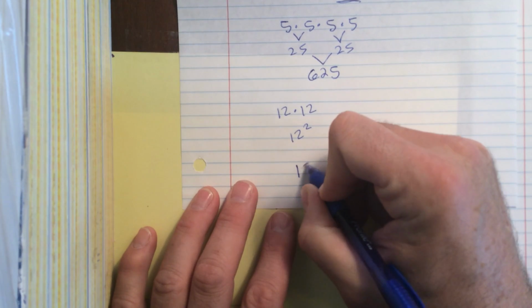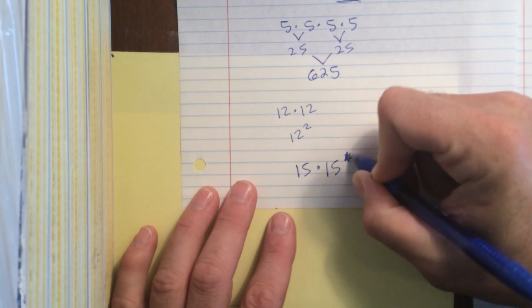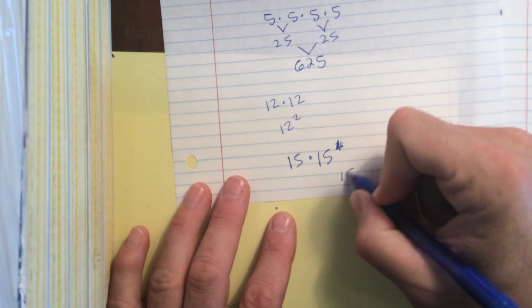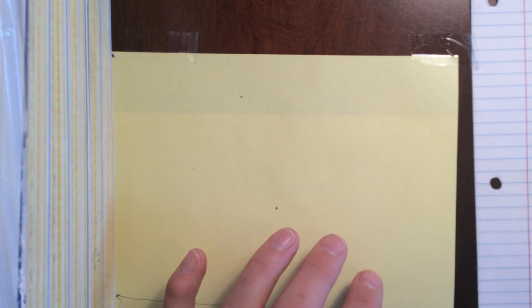The challenge level question, I swear, is this. Oops. 15 times 15. So it's just 15 to the second power, 15 squared. All right. That was hard. All right, let's move on to square roots.